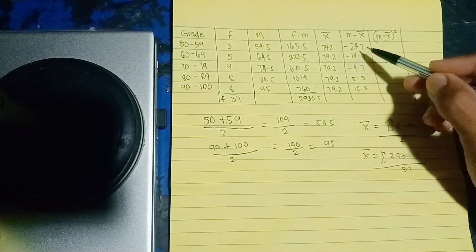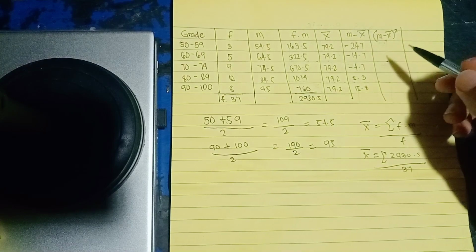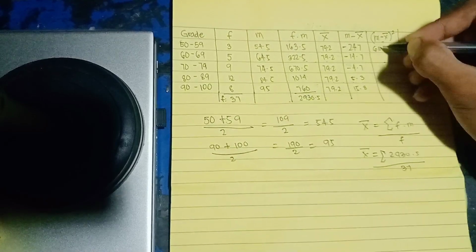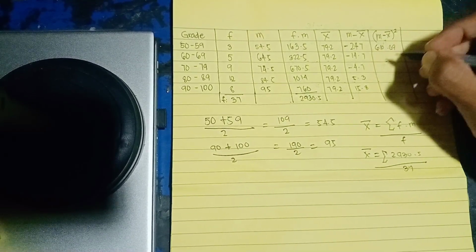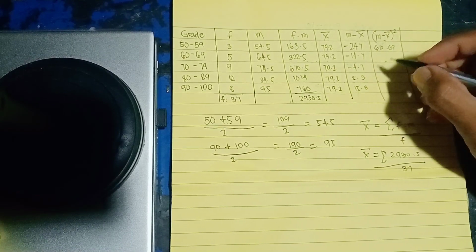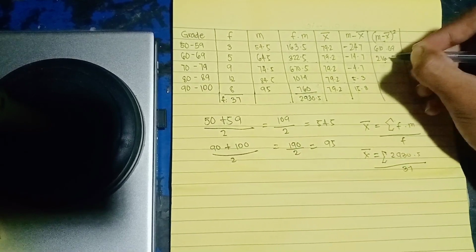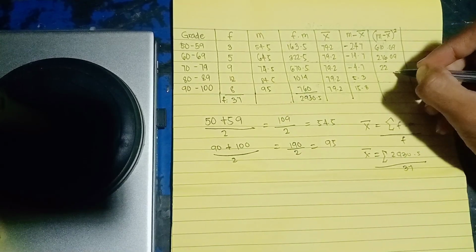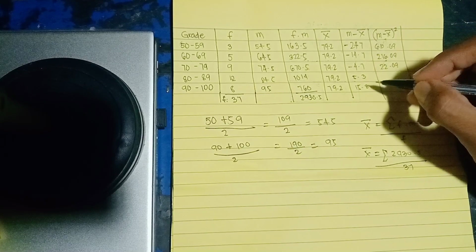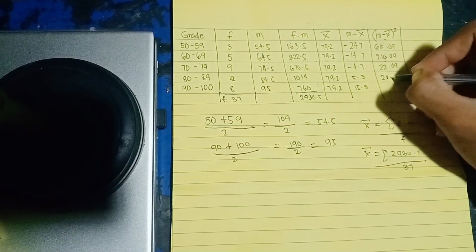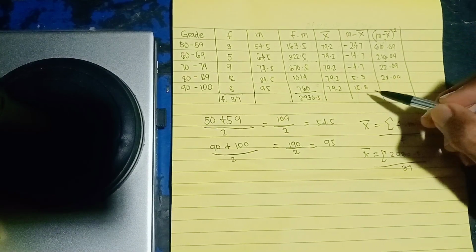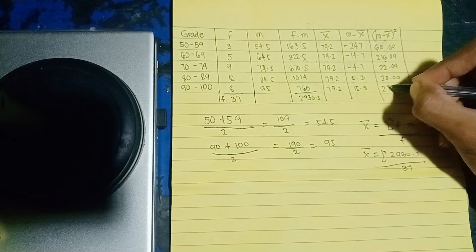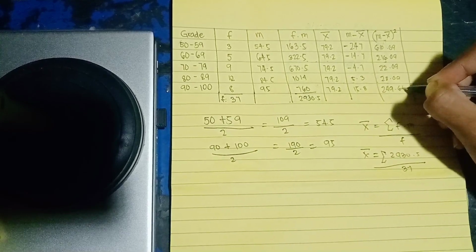So 24.7 times 24.7, or squared, is equal to 610.09. 14.7 squared is equal to 216.09. 4.7 squared is equal to 22.09. 5.3 squared is equal to 28.09. 15.8 squared is equal to 249.64.